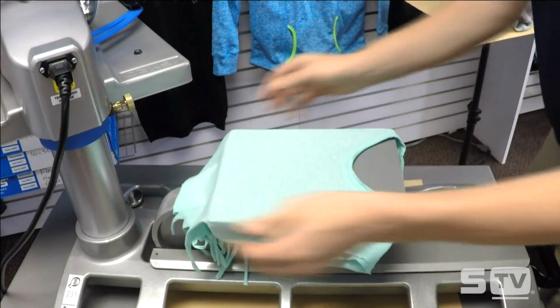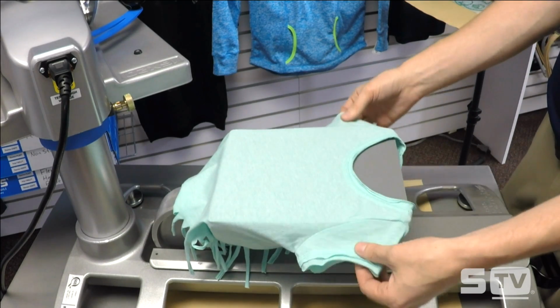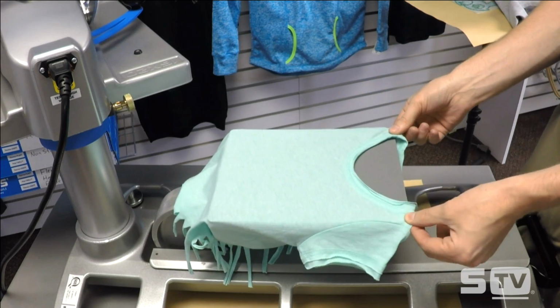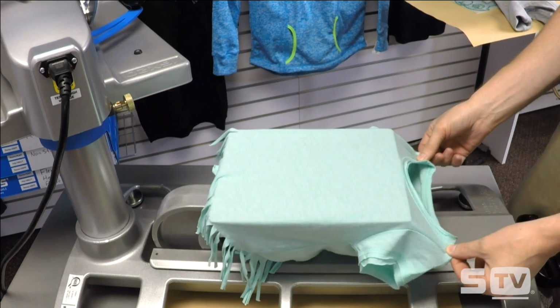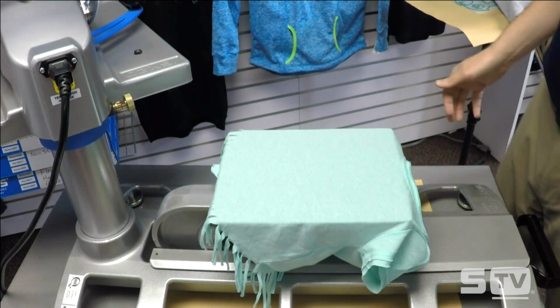When I'm loading it, I'm pulling it down, taking a look at the seam structure of the sleeves, and those are equal on both sides. Grab the top shoulders and retract it till that edge drops off. Gets me a nice centered, completely flat surface.